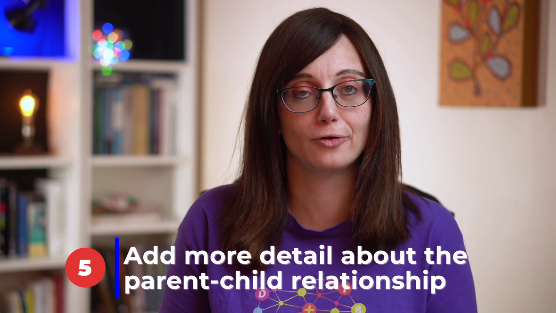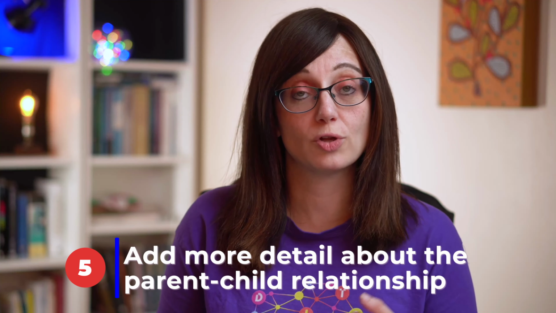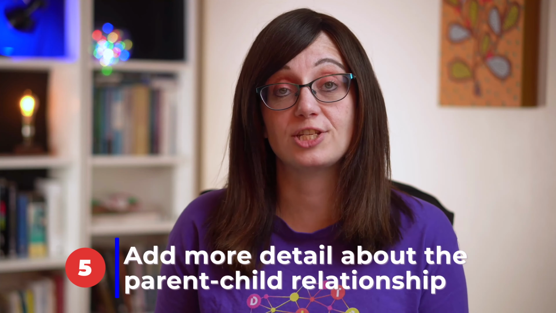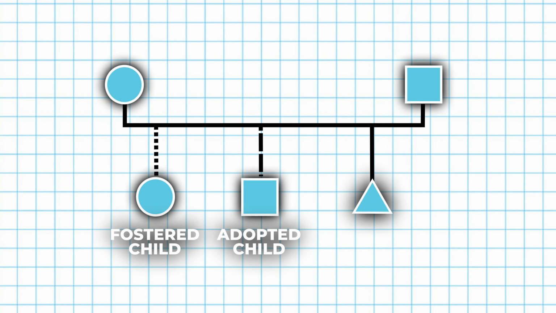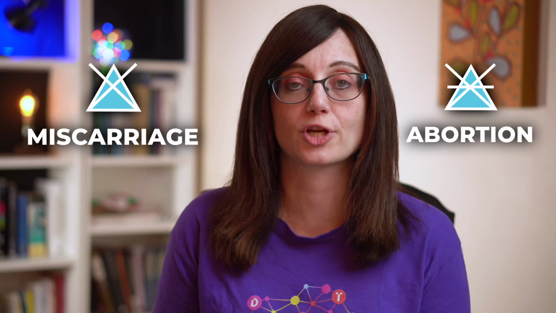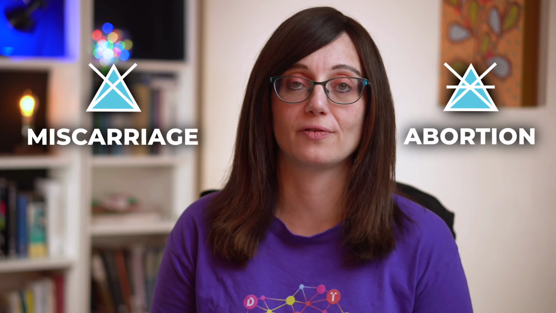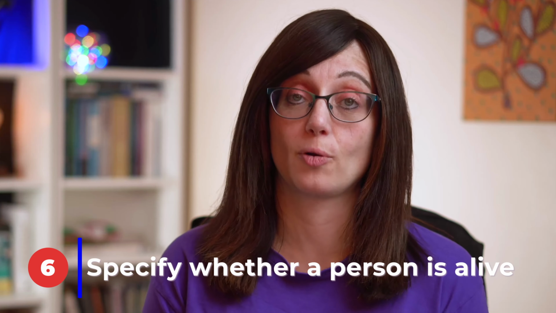Number 5 is children. So you can clearly see whose children belong to who, but there's also times where you'd want to show more detail about the children. So you can show if someone was adopted, if a child is fostered. You can also show if someone is pregnant. And there's ways to indicate if there's been previous miscarriage or abortion, as these can all be useful parts of the family history.